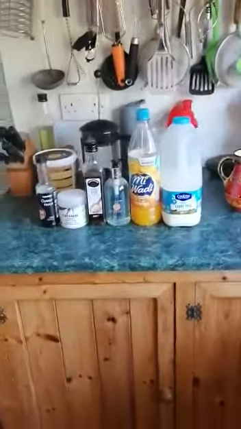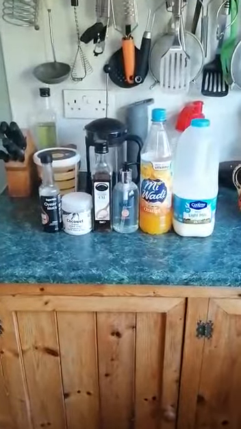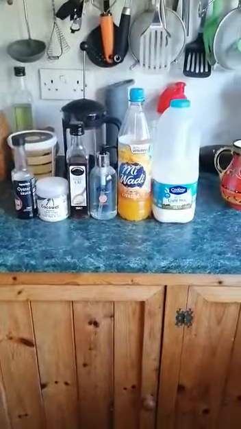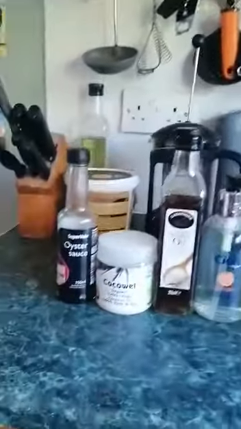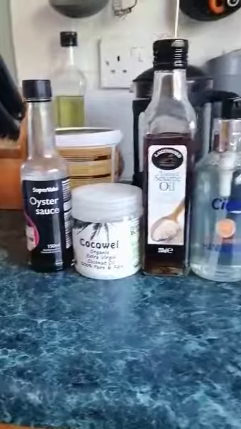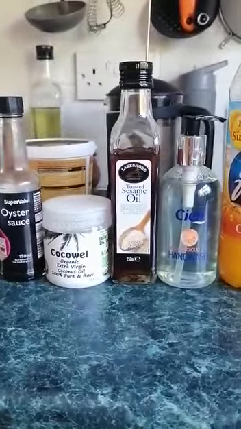Okay? Then the second activity is to get some items from around your kitchen and order them from smallest to largest, just like I've done here, okay? So my oyster sauce is 150 milliliters. Then I've got coconut oil at 250, sesame oil at 250.